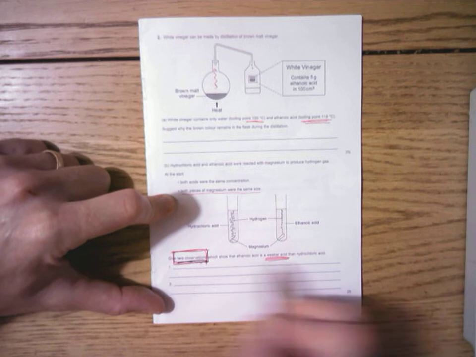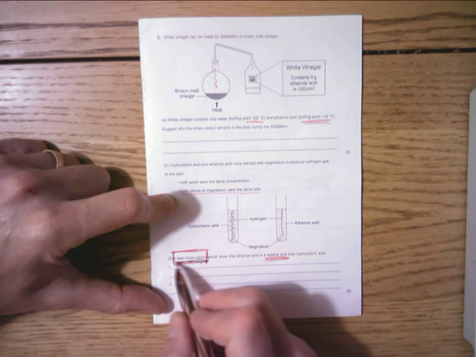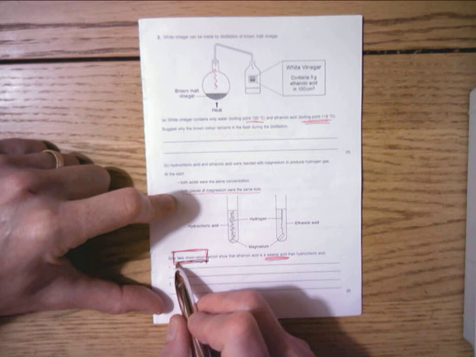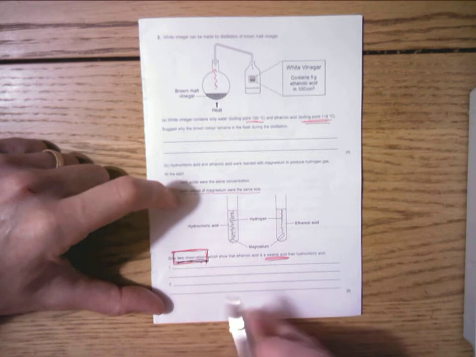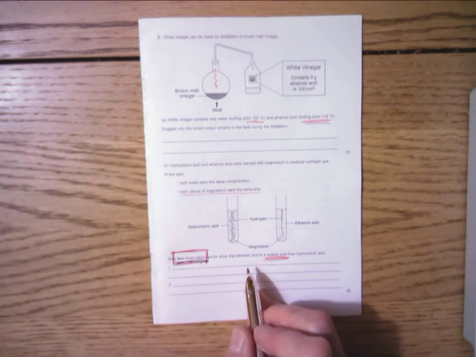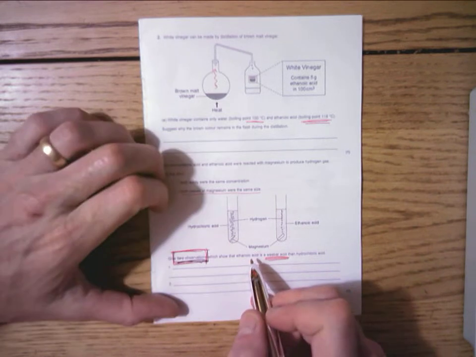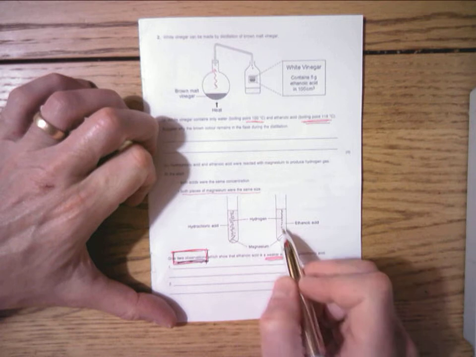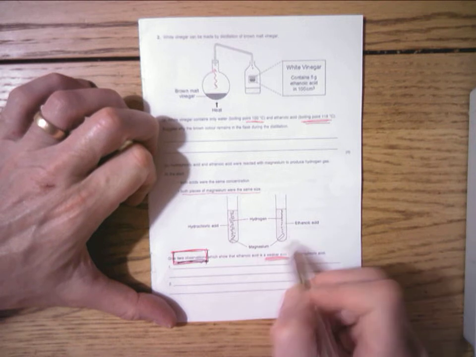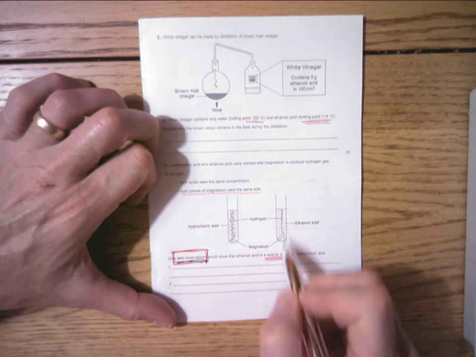So let's think about this question before we answer it. Observations. We're being asked to give two observations. Observations are things that you can see with your eyes. Okay? Things you can observe. So we're going to write about things that we can see. And the question gives us a picture, right? So it's the picture we need to be looking at.